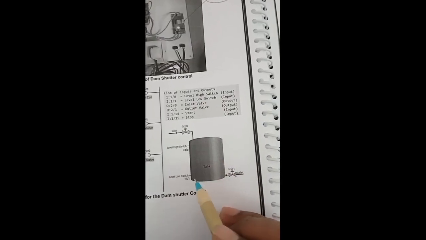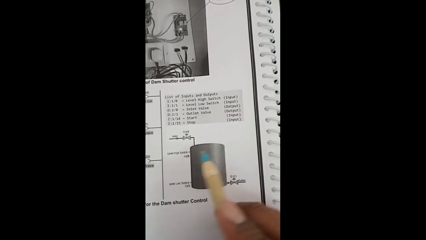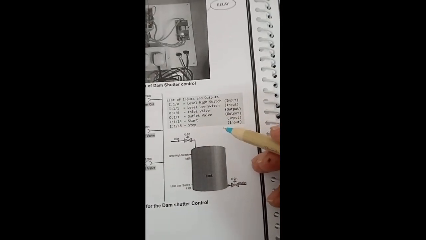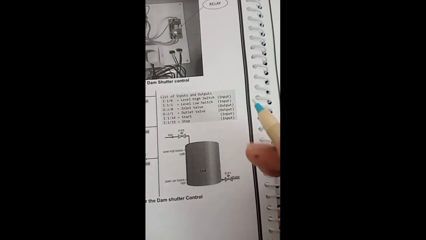Suppose a dam is getting filled with water during the rainy season. If it is filled, automatically the shutter will get open. This is the process of the automatic dam shutter open control system.